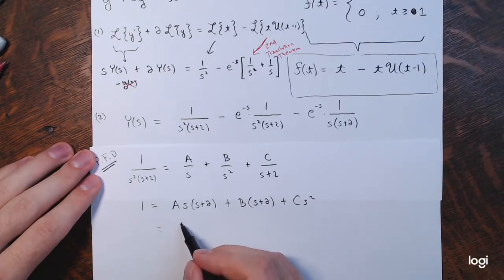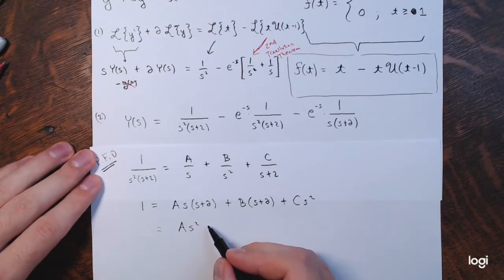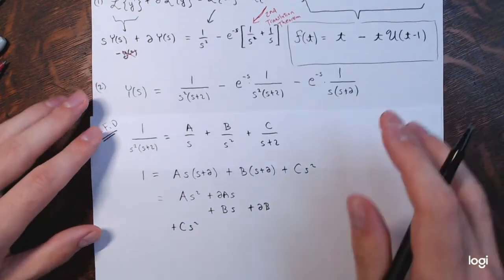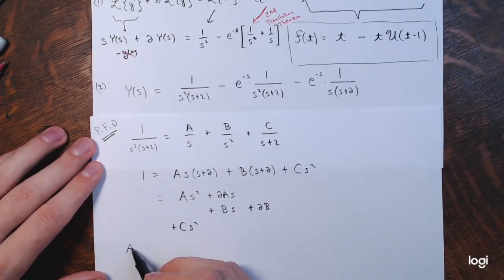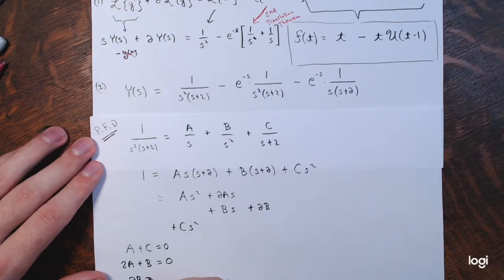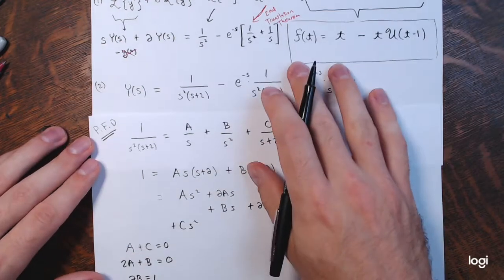Multiplying some stuff out, we'd have as squared plus 2as, plus bs plus 2b plus cs squared, and this is equal to 1. So a plus c, the coefficient of s squared, needs to be 0. 2a plus b, the coefficient of s, needs to be 0 as well. And the constant term 2b needs to be 1.